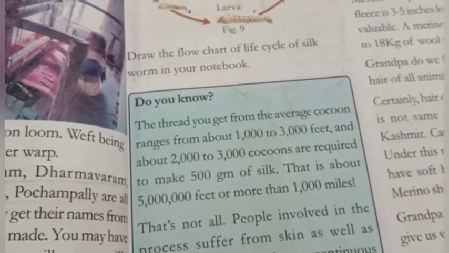And see here, do you know the thread you get from the average cocoon ranges from about 1000 to 3000 feet, and about 2000 to 3000 cocoons are required to make 500 grams of silk. This is about, see how much it is? Yeah, very large, more than 1000 miles.